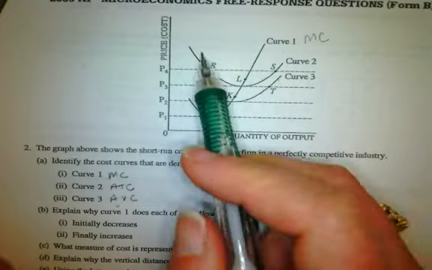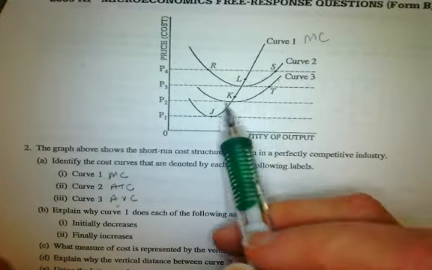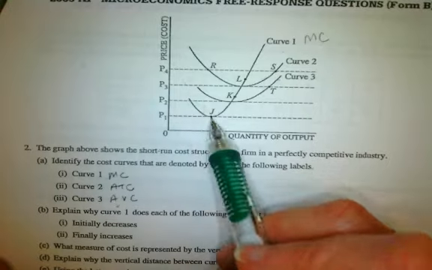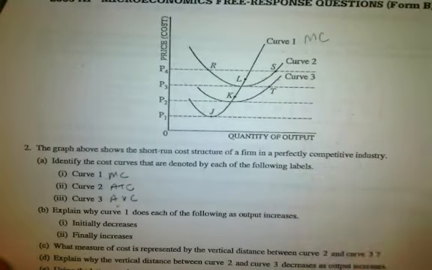So here's our marginal cost curve. Your average total cost is always going to be the next one. Your variable cost is going to be here because your fixed cost one is always going to be downward sloping.